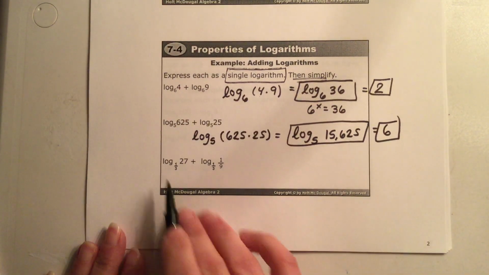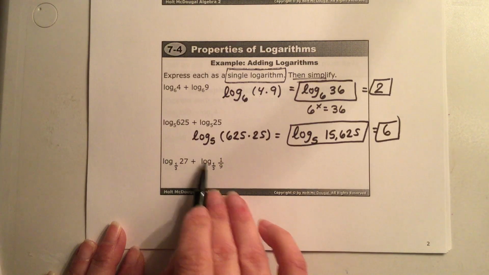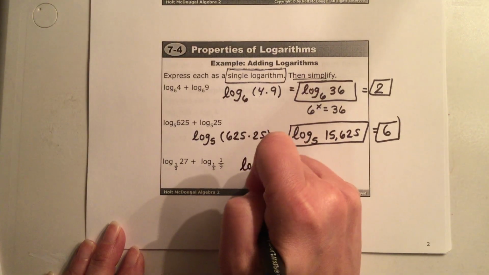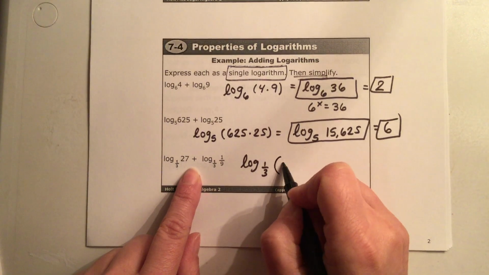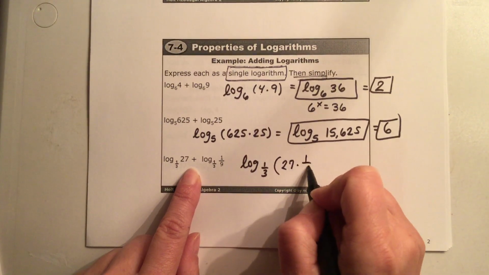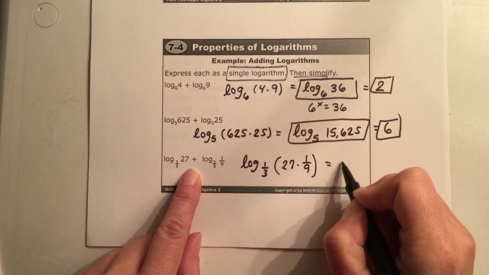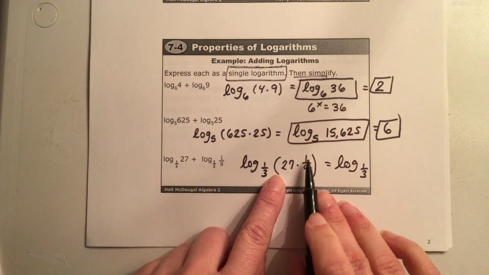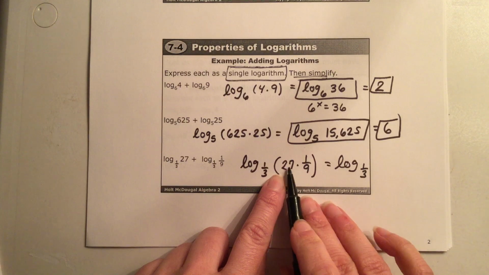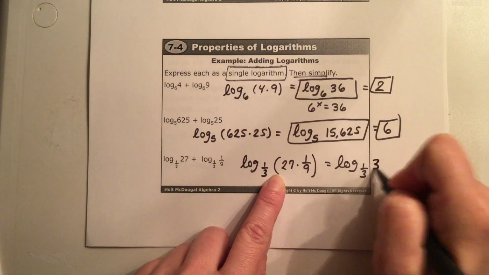Okay, let's look at another one. Log base 1/3, log base 1/3. Because they both have the same base, I can condense them. Adding goes with multiplying. 27 times 1/9. So I have the log base 1/3. 27 times 1/9 is the same thing as 27 divided by 9, so that's a 3.